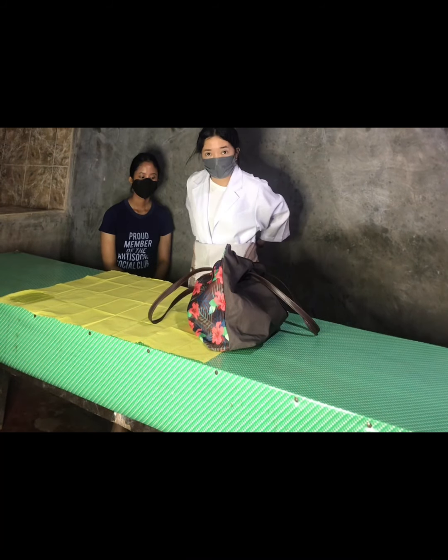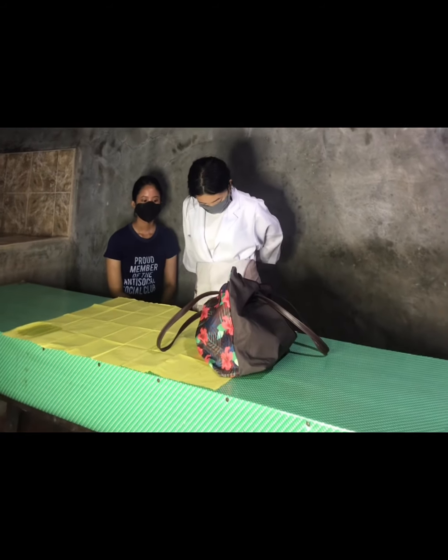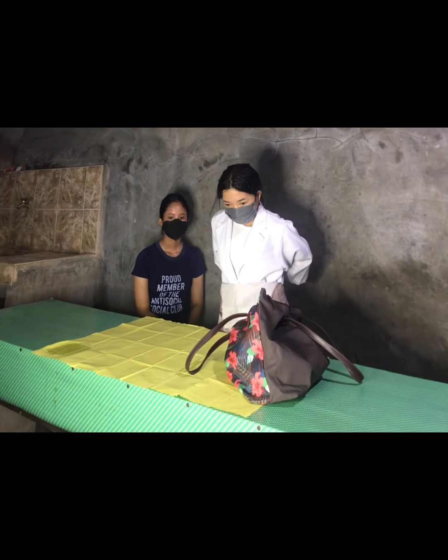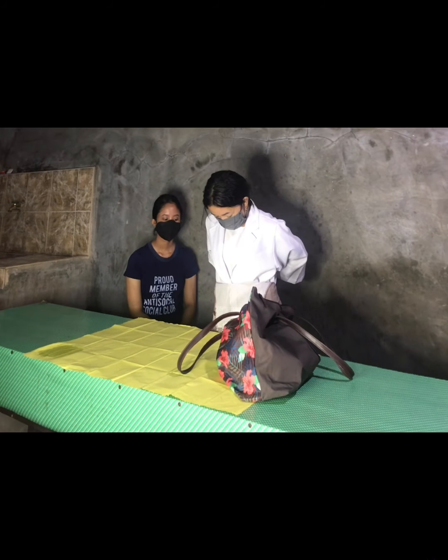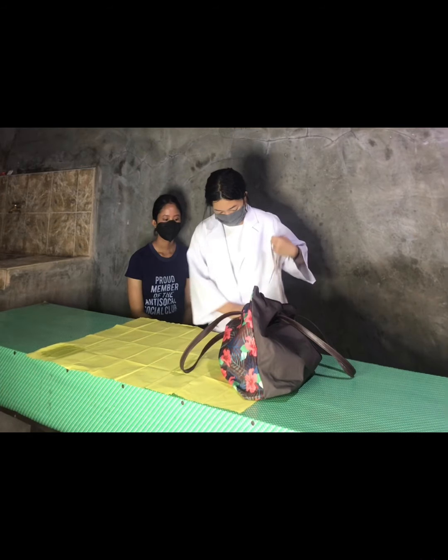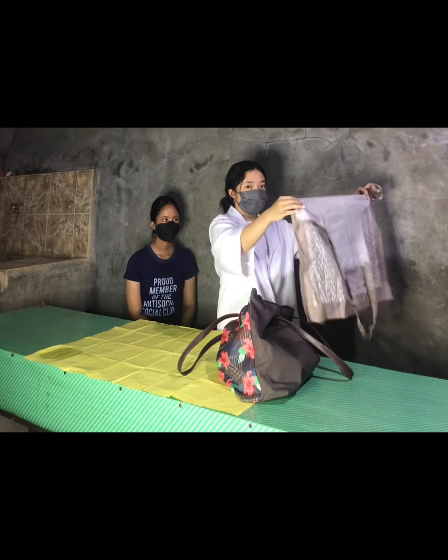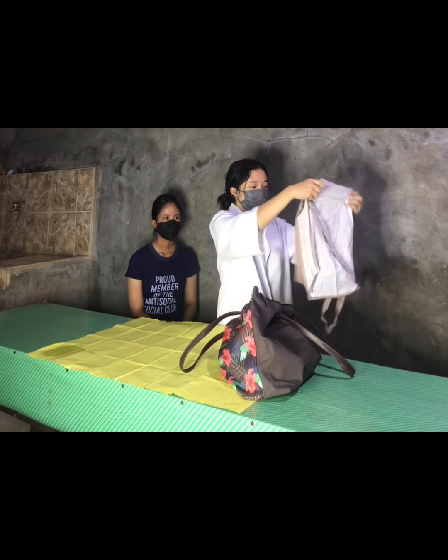I will put my apron into the CHN bag. As you can see, the apron is now inside.